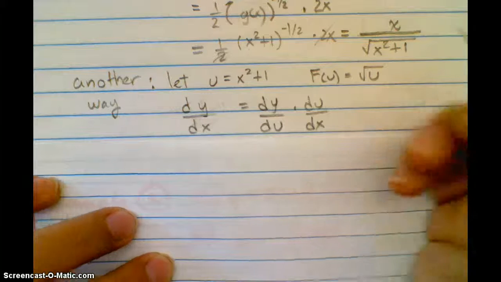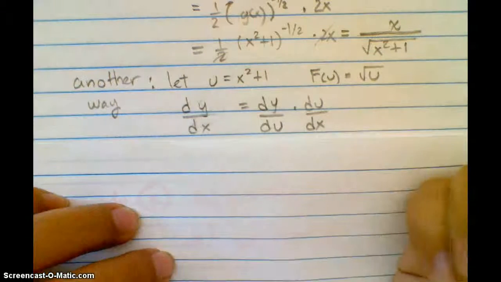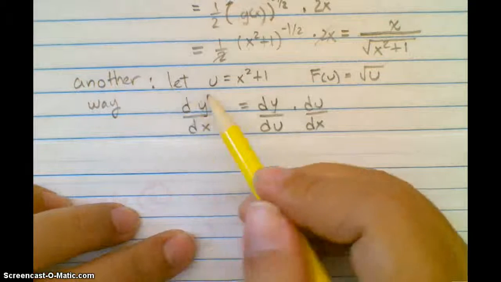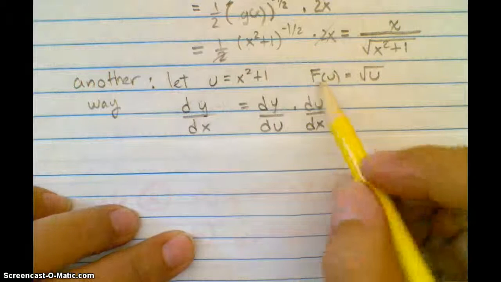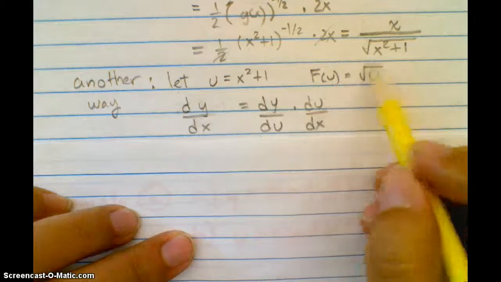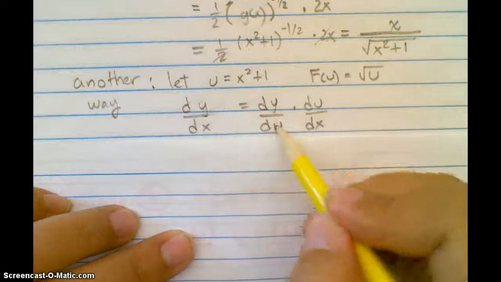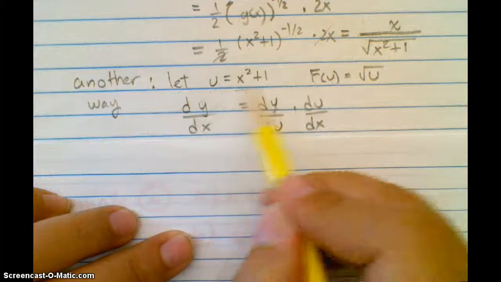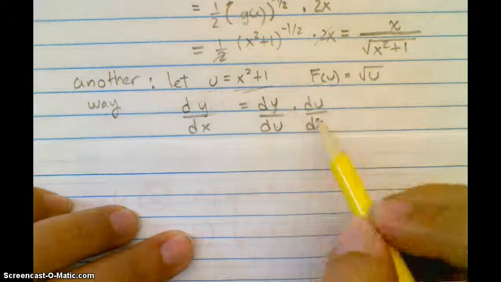Maybe you didn't like the notation that you saw before, so here is another way of doing it, using the same idea but a different notation. You're going to let the function u be the inside function, which is in this case x squared plus 1. You're going to redefine the function as dependent on u, which is just the square root of u. And then the derivative will be given by the derivative with respect to u times the derivative of u with respect to x, because u depends on x and f depends on u. So that's why it's called the chain rule, because it's like a chain.